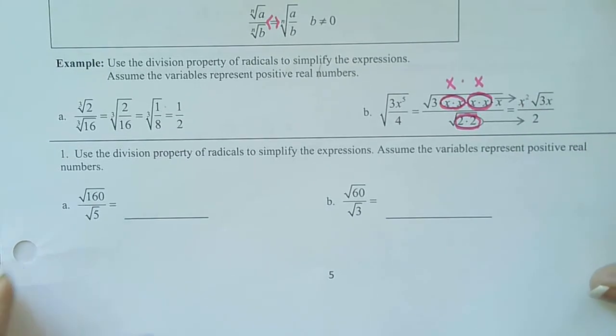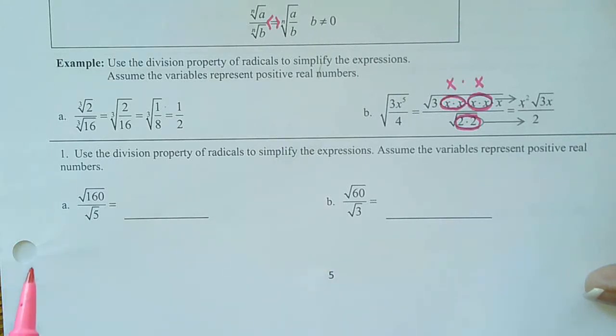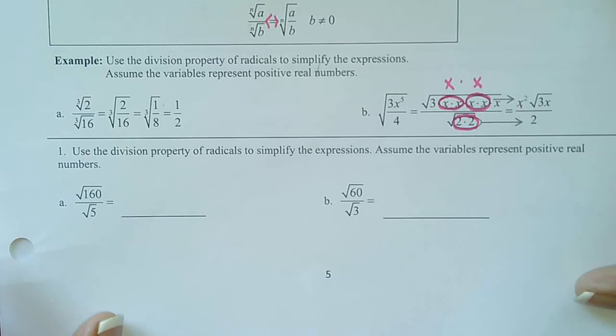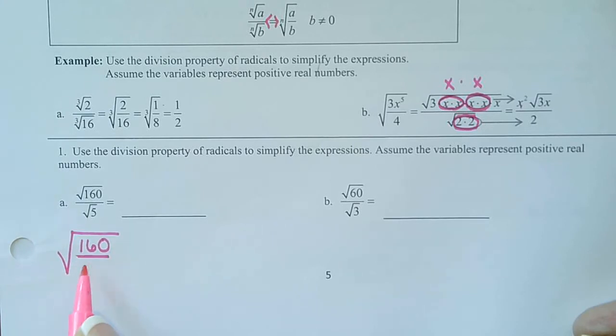So let's use those techniques on these two. We'll do A together, then you should shut off your video and try B on your own, and then we can compare answers. So I look here and go 160 and 5. Do they have anything in common? Yes, they do. 5 goes into both of those, so I'm going to write it as one big radical, 160 over 5.